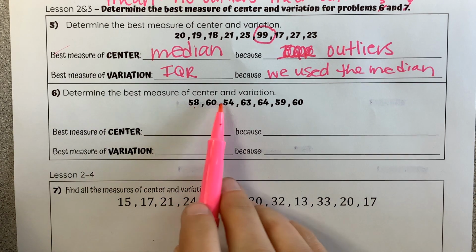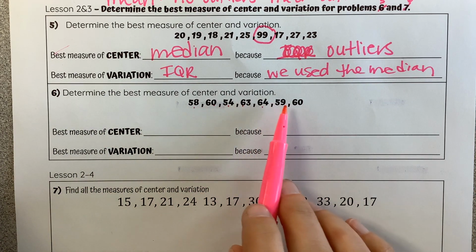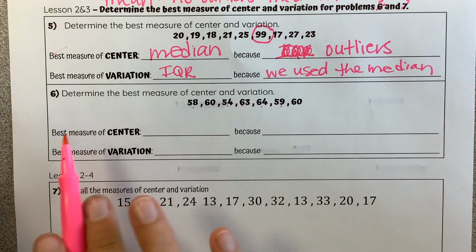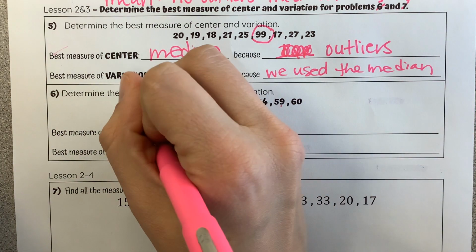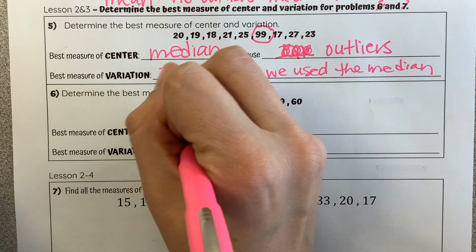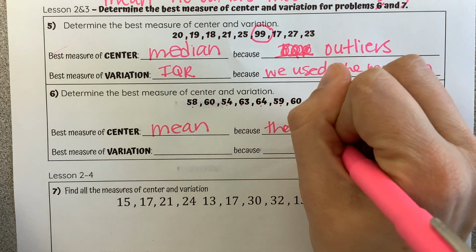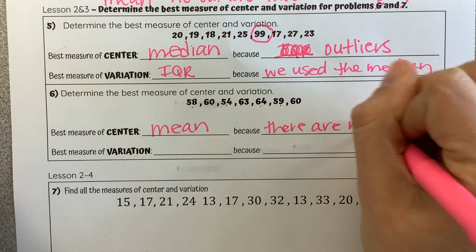6, 58, 60, 54, 63, 50, 64, 59, 60. They are all relatively close to each other. I don't see something that's way higher or way less than the rest. So if there's no outliers, I'm using the mean. And my reasoning, because there are no outliers.